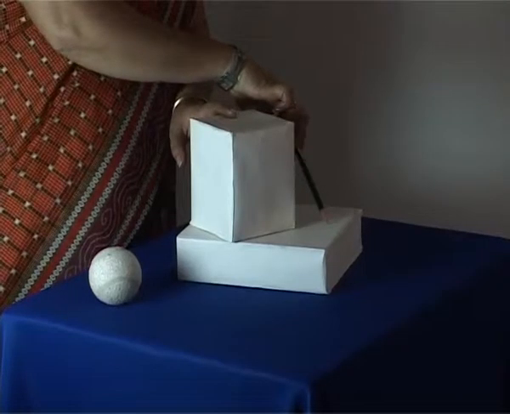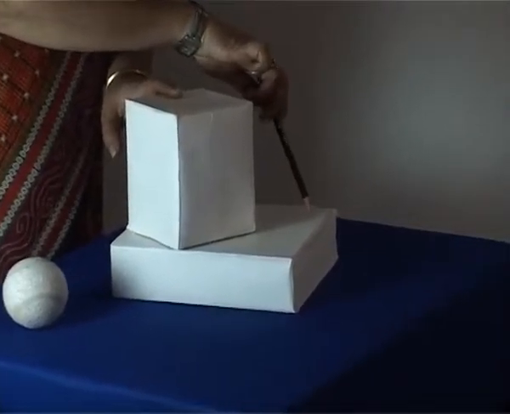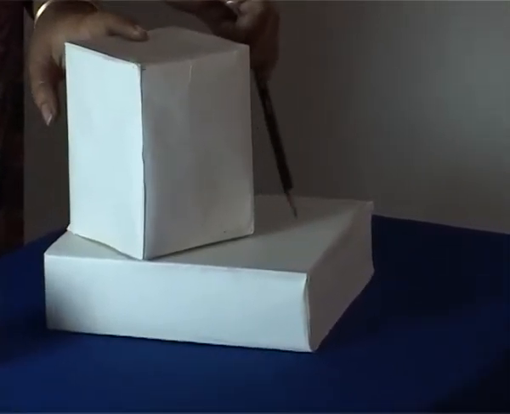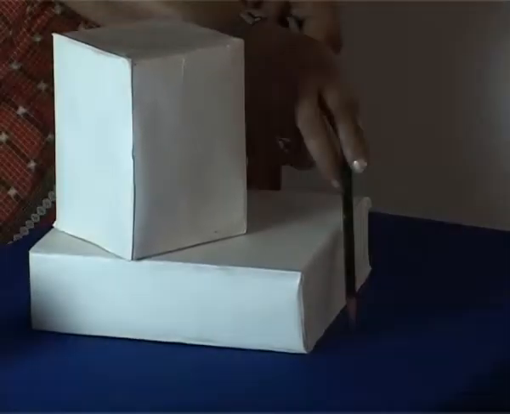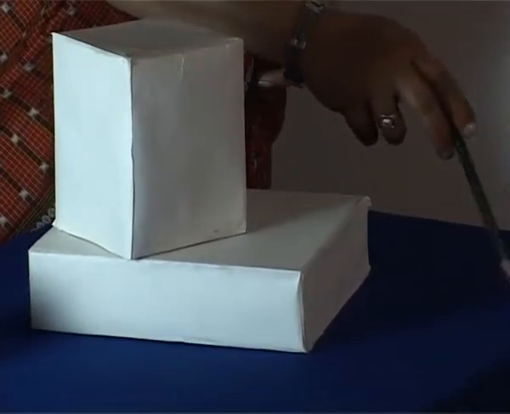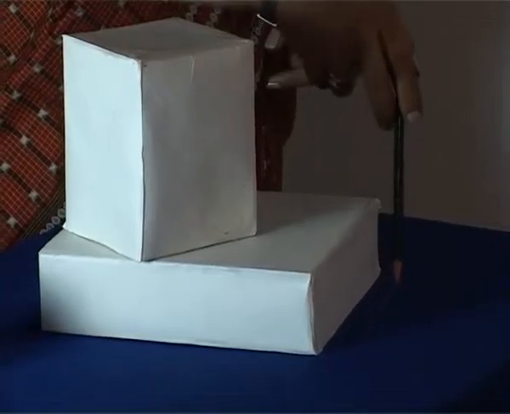Cast shadow. The cast shadows do not define the surface of a form. They are the dark shadows cast upon a surface by an object that stands between the surface and the light source.